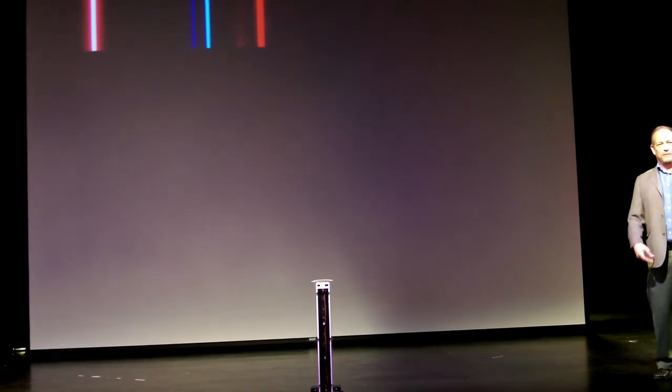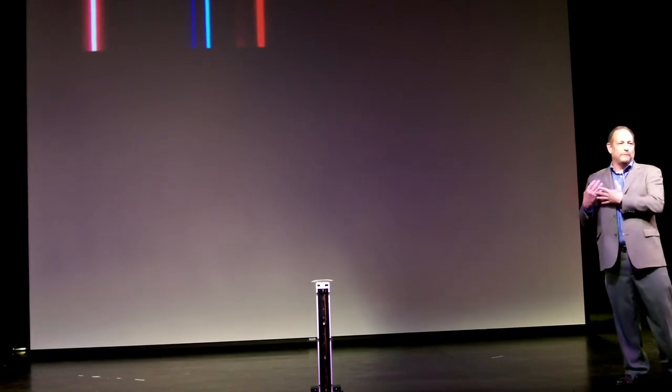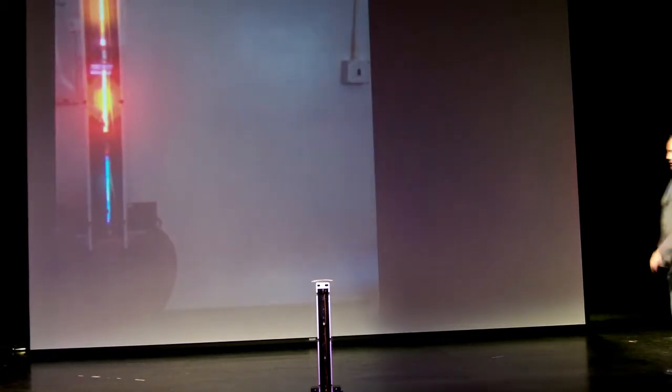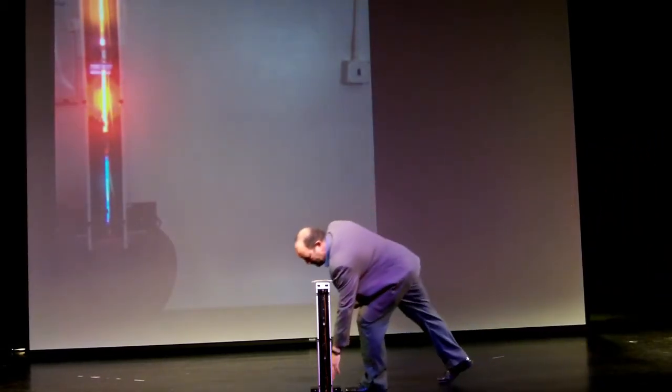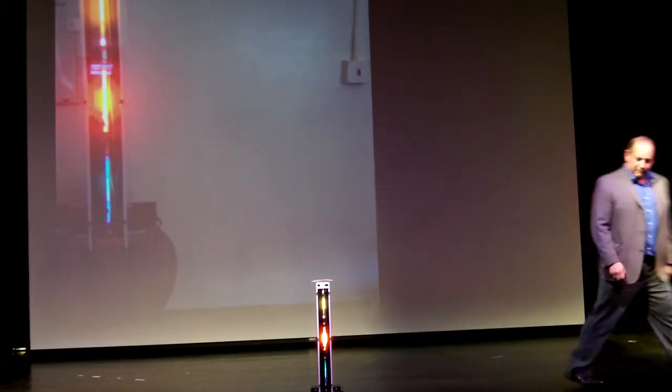We can't go out and fly to a star-forming region and scoop the stuff up and figure out what it's made of. We have to use the light that it's sending us and decode that light and figure out what's going on. I've got this light box up here, and I won't have time for everyone to come up and look at it. But it's a set of tubes.